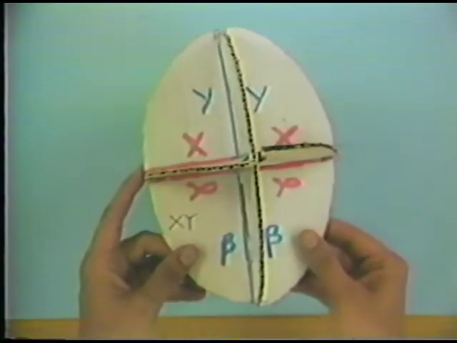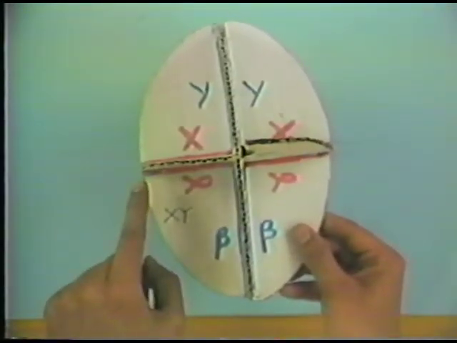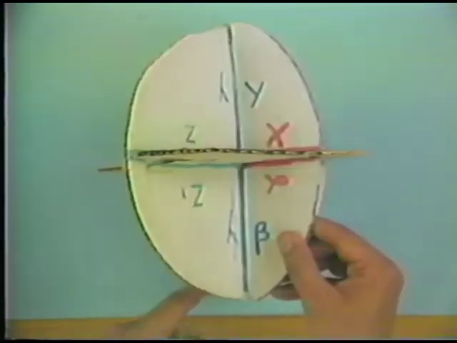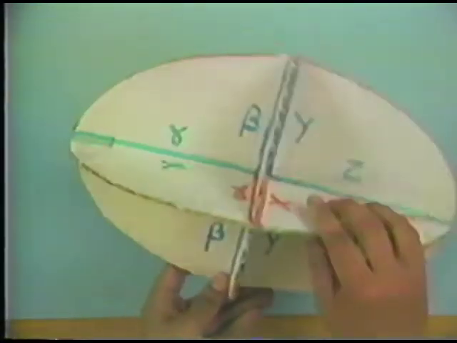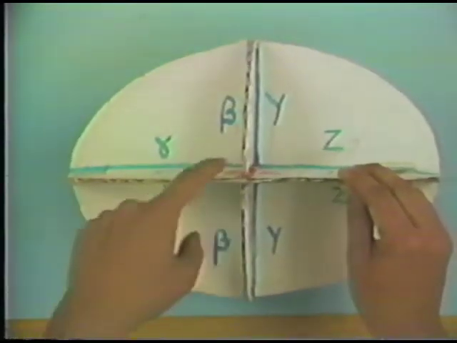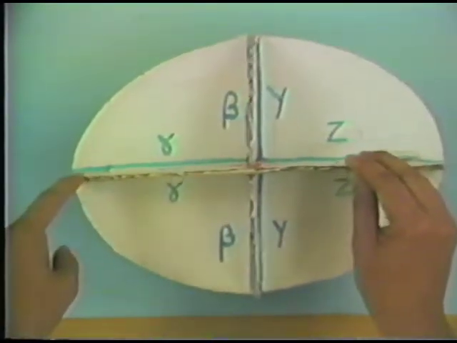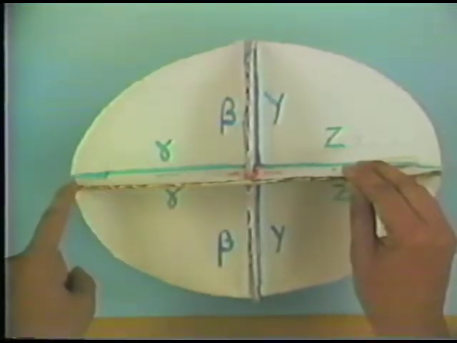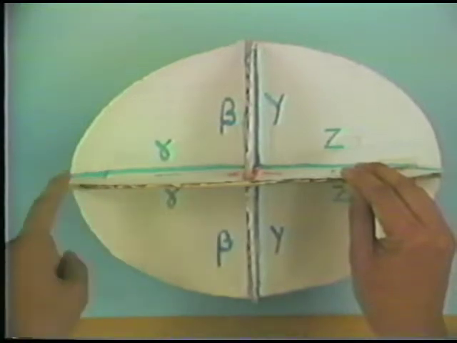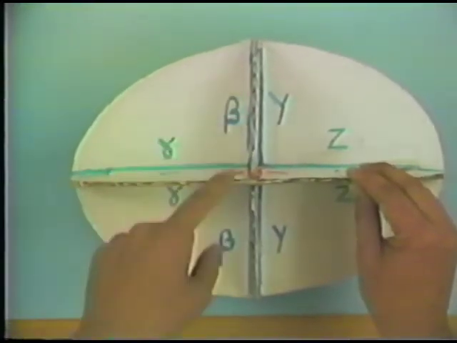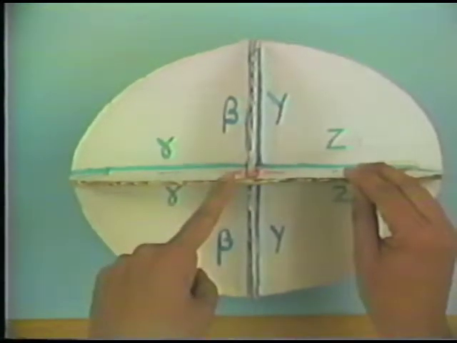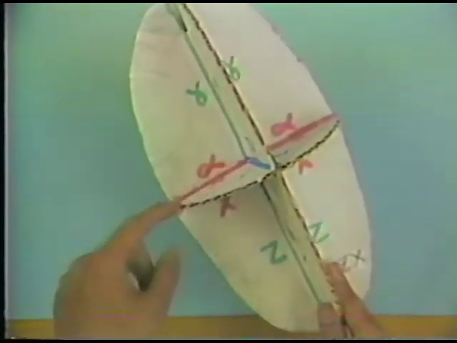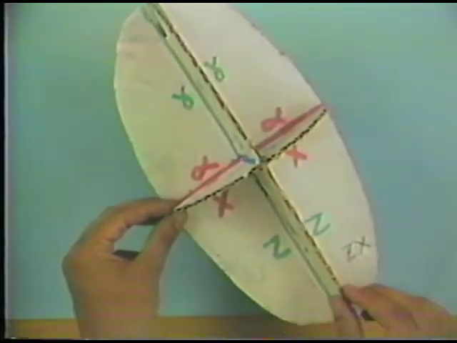So you can see if I turn this body in different directions, we have alpha defining this radius, beta defining this radius, and then if we turn the body in a different direction, we can see that the longest radius, because it's the largest refractive index, corresponds to gamma. So gamma, the highest refractive index, is defined along one axis. Beta, the intermediate, along another axis. And alpha, the lowest index, along a third axis.